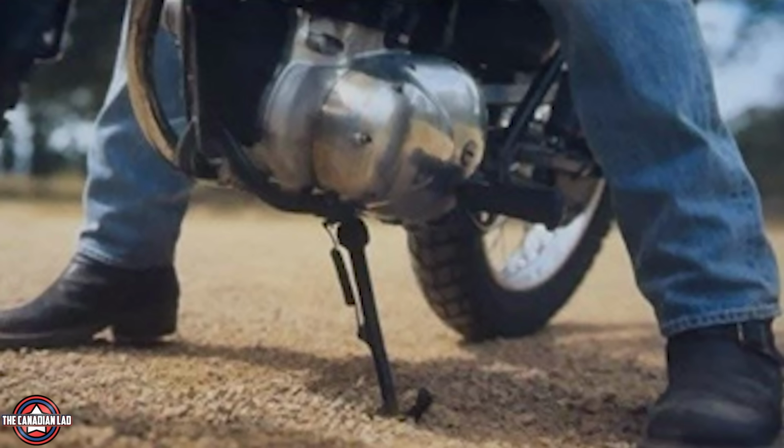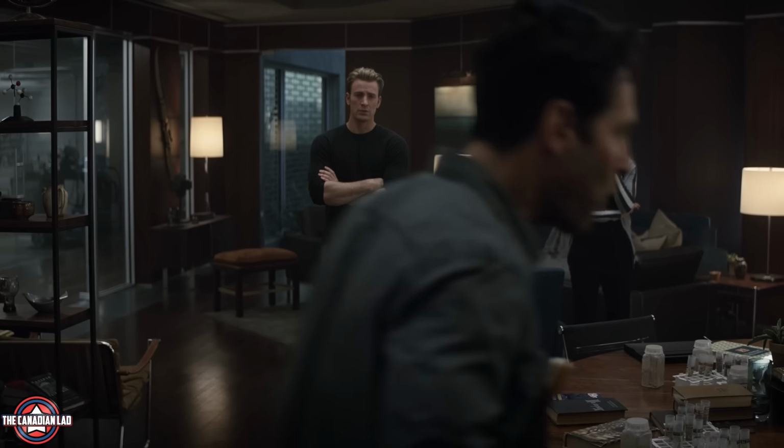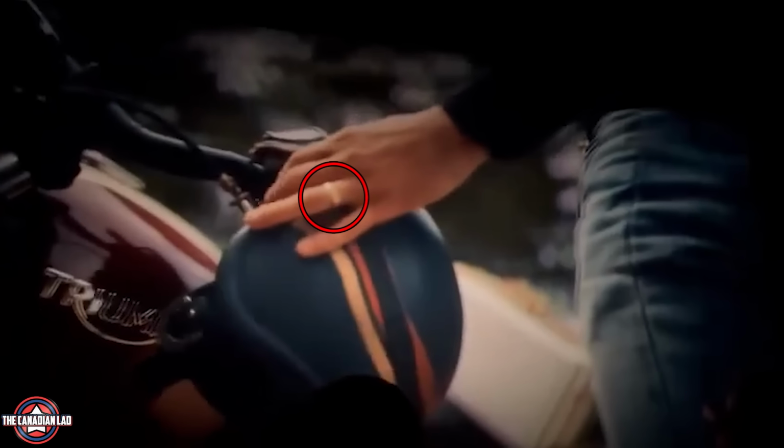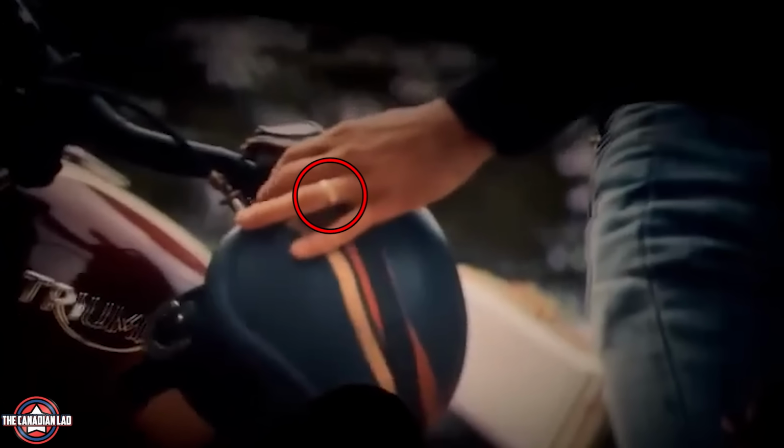Next, we see a close-up shot of the same motorcycle pulling up to the house. We get a clearer look at this person's boots and jeans, and these are the same boots Steve Rogers wore in Endgame. The next shot is from his waist level, where he hangs his helmet on one of the handles of the motorcycle, and that's where we notice that this person is married, judging by the ring on his finger.